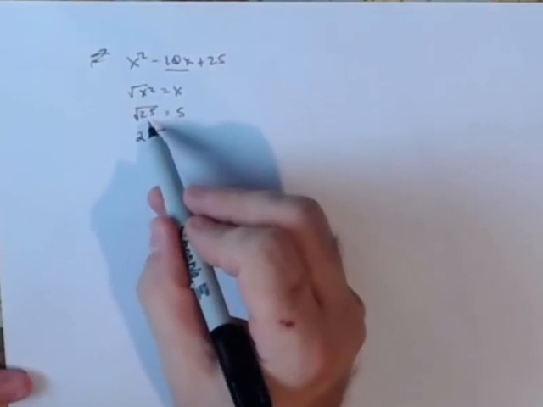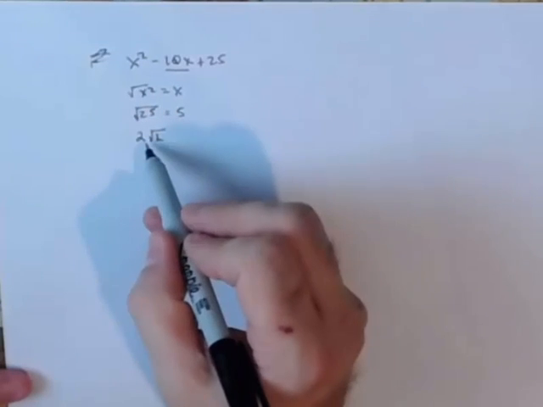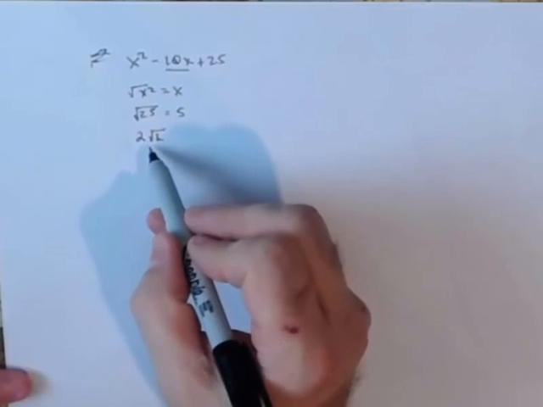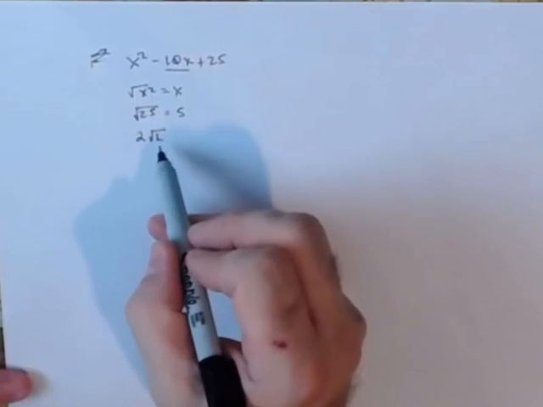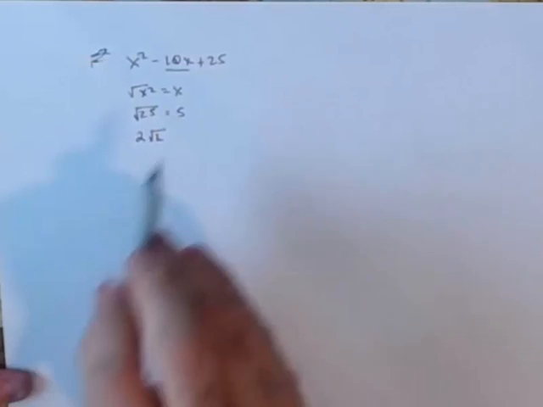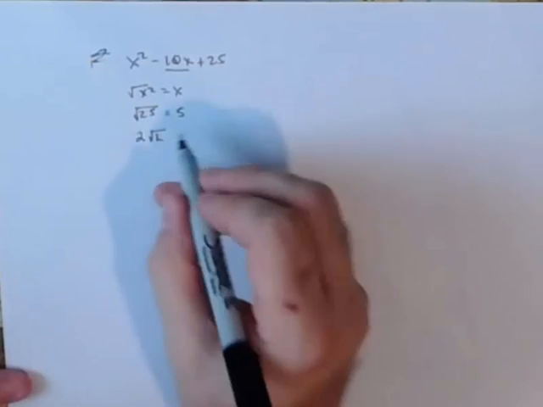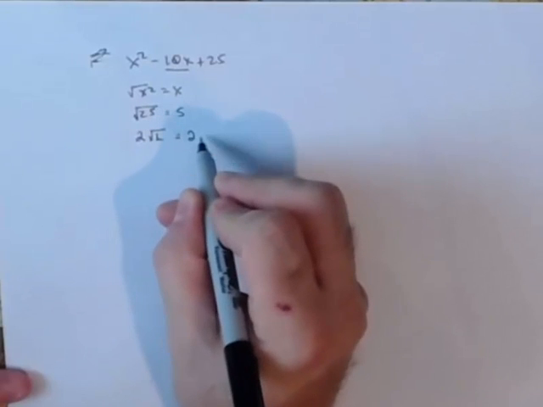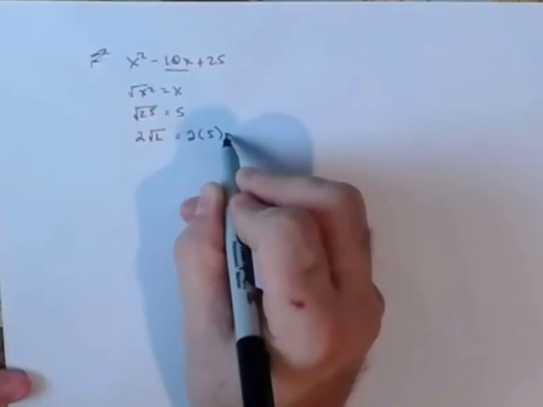Here the square root of 25 works out to be 5. Our middle term needs to be 2 times the square root of the last term. Here, the last term was 25, the square root is 5. 2 times 5 is equal to 10.